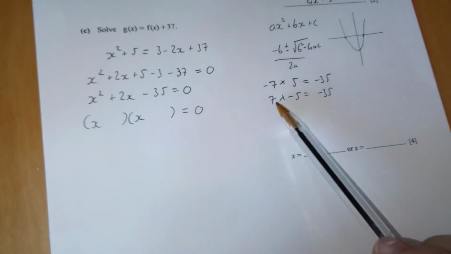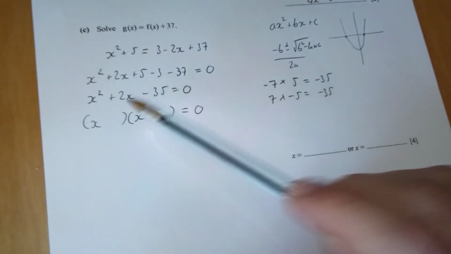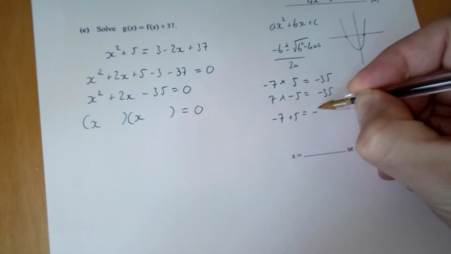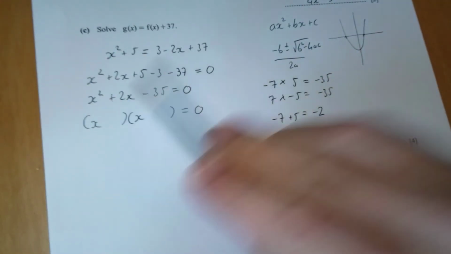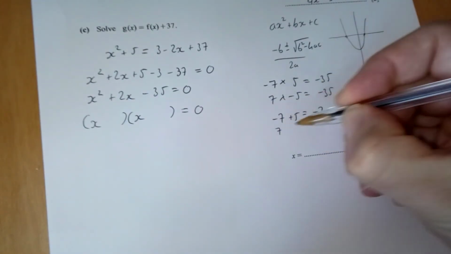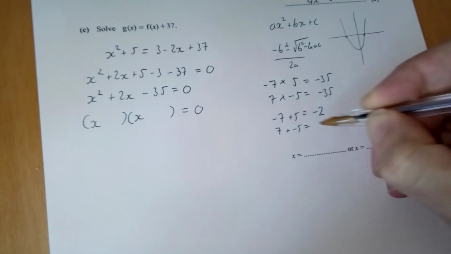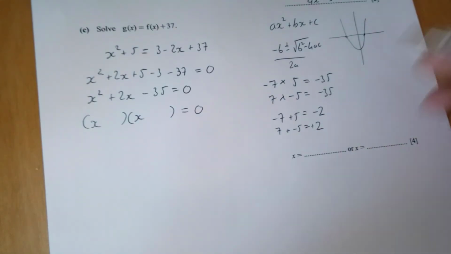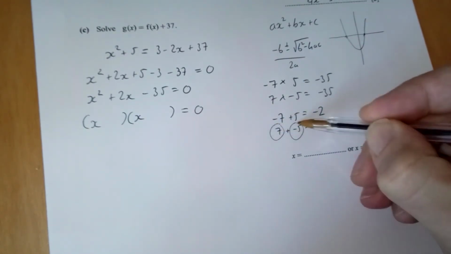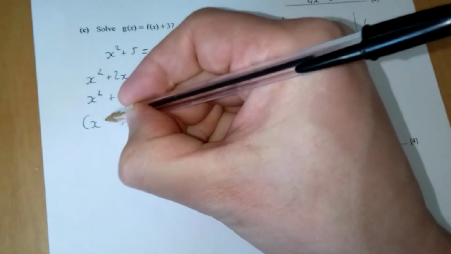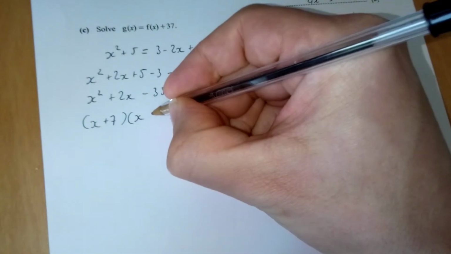Now when we add them together, we need to get the plus 2x. If we take the first one, negative 7 plus 5, we get negative 2. We need a positive 2. If we take 7 plus negative 5, which is 7 minus 5, we get a positive 2. So these are our final two numbers that go in the brackets: a positive 7 and a negative 5.